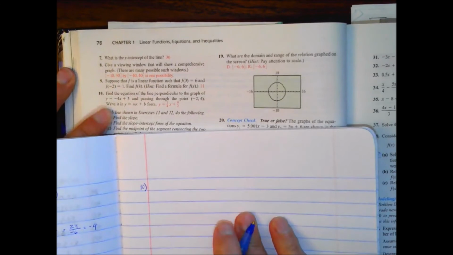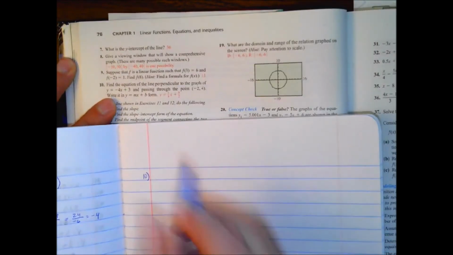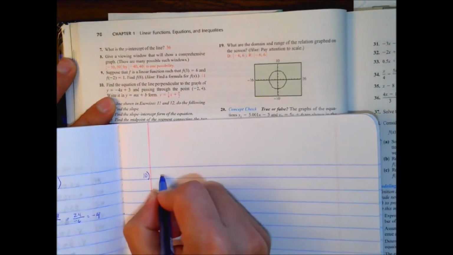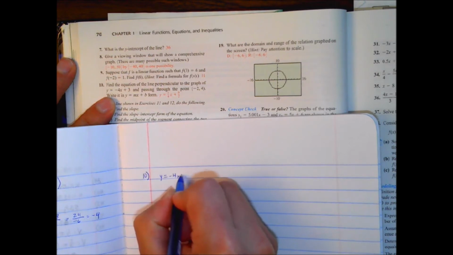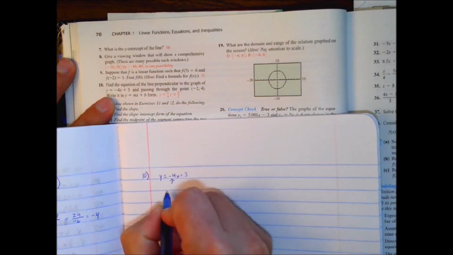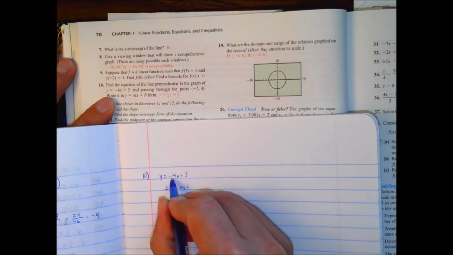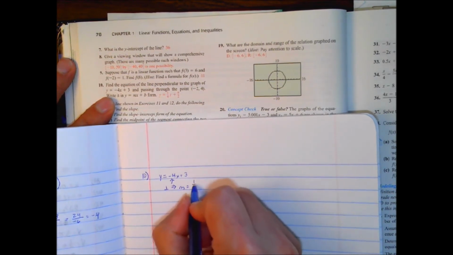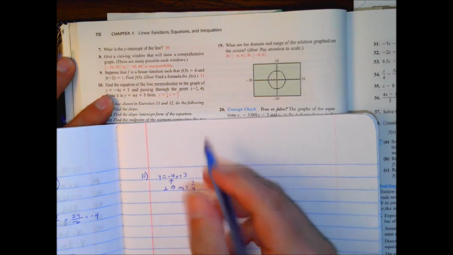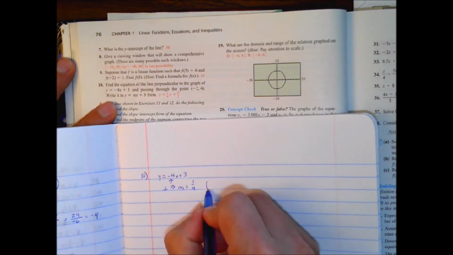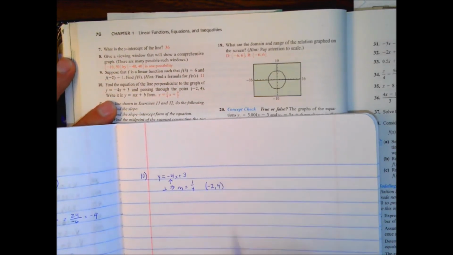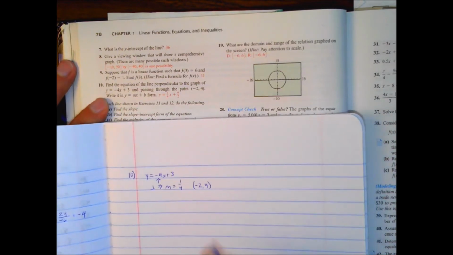Okay, number 10 is the next one. Find the equation that is perpendicular to this graph. So if it's negative 4x plus 3, if it's perpendicular, our new slope is going to be the opposite, which is positive, and reciprocal would be 1/4. So positive 1/4. So it's perpendicular to that, and it's going to go through this line. Okay? And we want it in slope-intercept form.